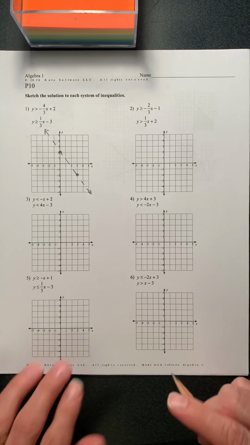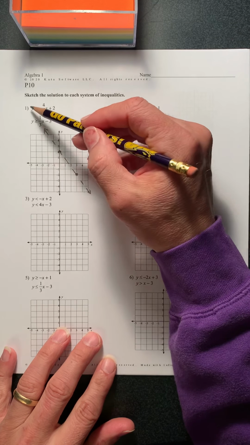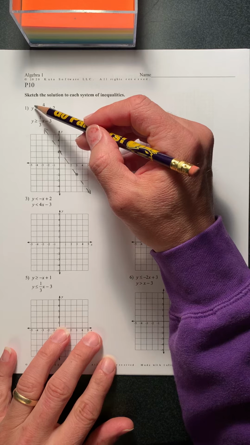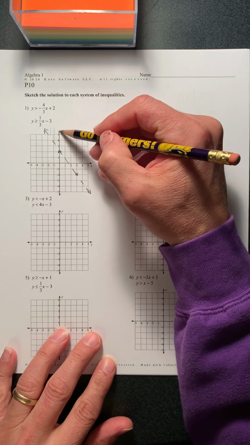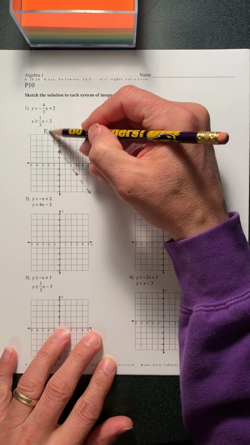And remember our rationale behind deciding which way to shade. The y is on the left and positive. That means greater than means that we're shading up. And so I will shade very lightly upward.